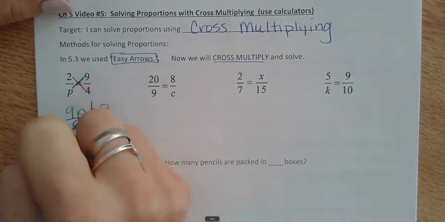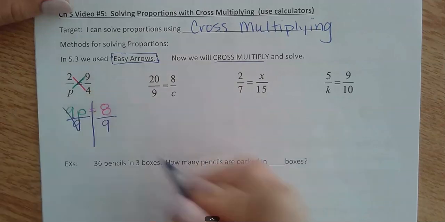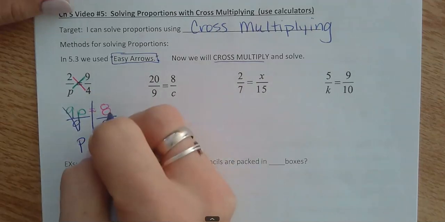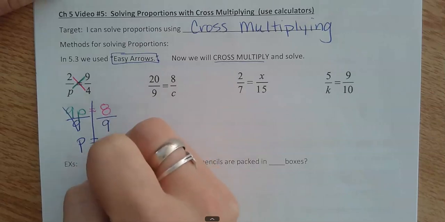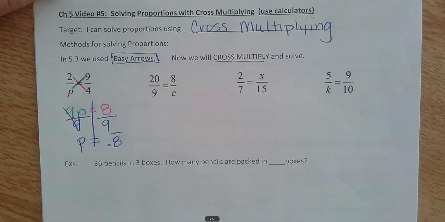So, divide by 9, cross out what cancels, bring down my P, and if I type in 8 divided by 9 in my calculator, I get 0.88 repeating. So I solved for P.